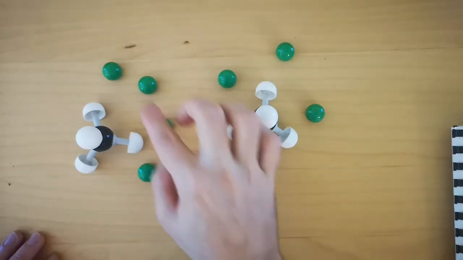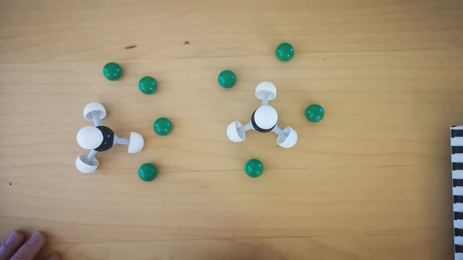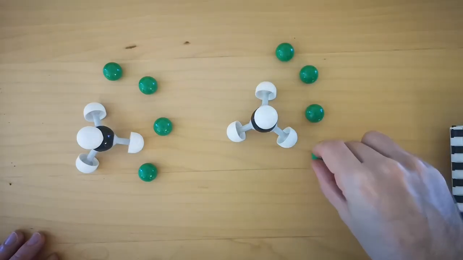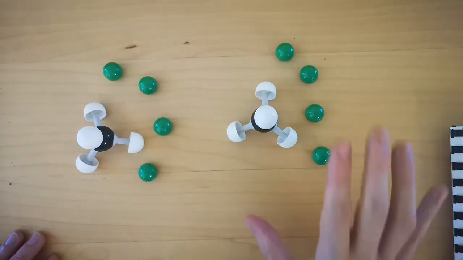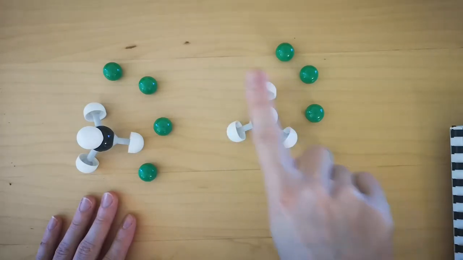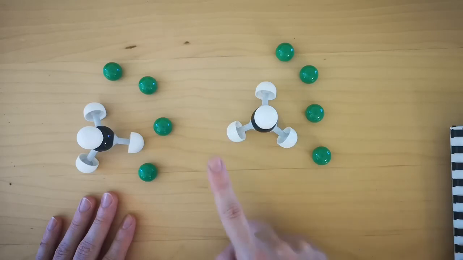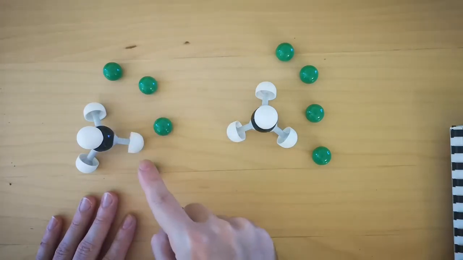Now that's going to create a very slight negative charge, and as you know, that slight negative charge is going to push other negative charges away, and so on this molecule we might see these electrons being pushed to the other side of the molecule. Now this has created a situation where there is a very, very, very slight positive charge on this side of the methane and a slight negative charge on this other side of the methane.